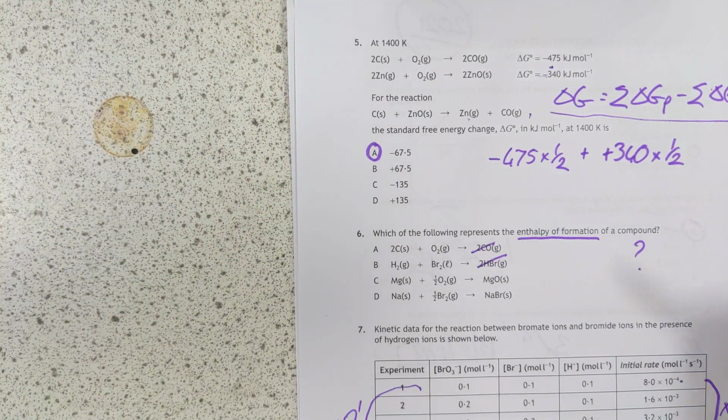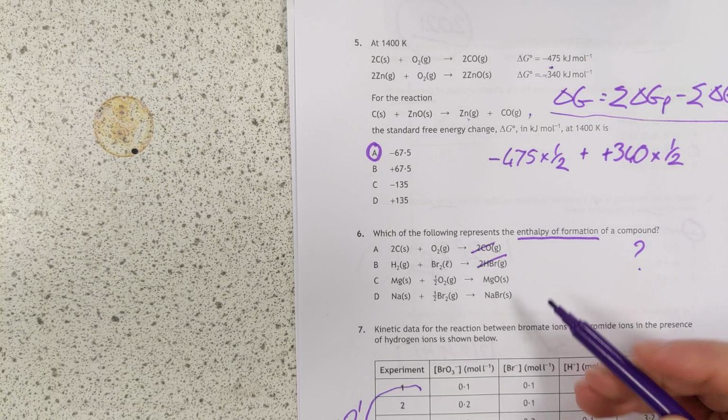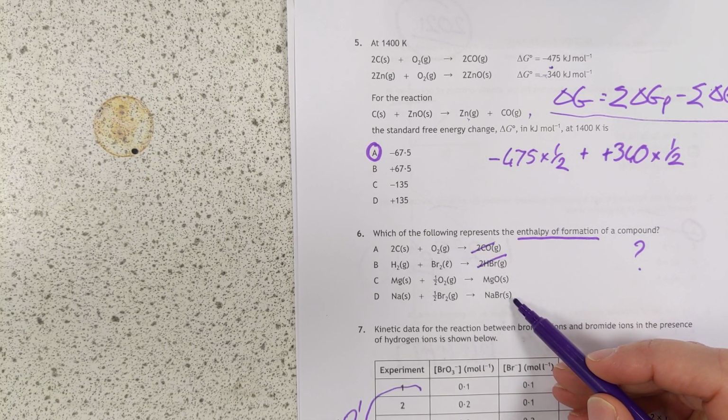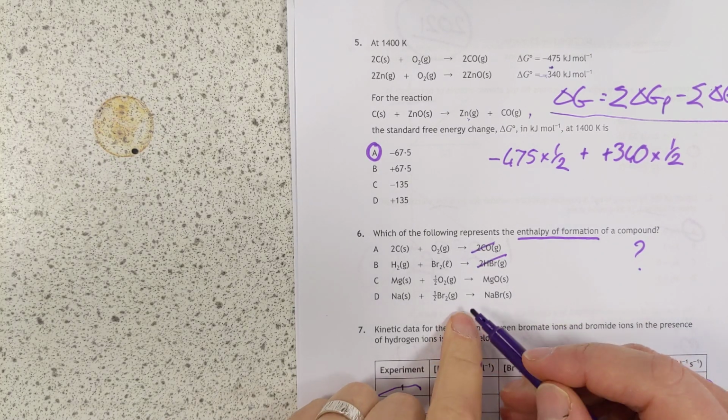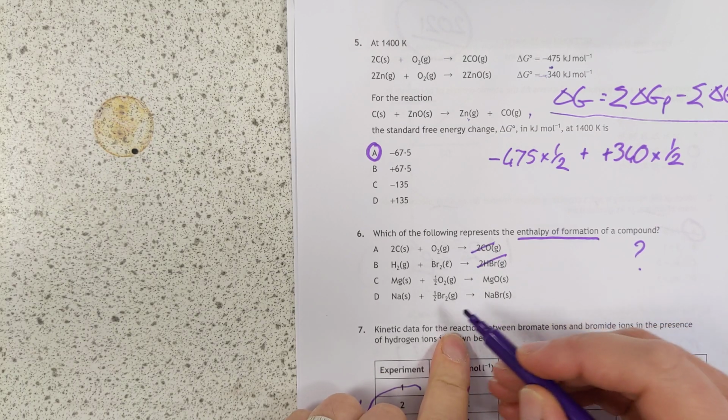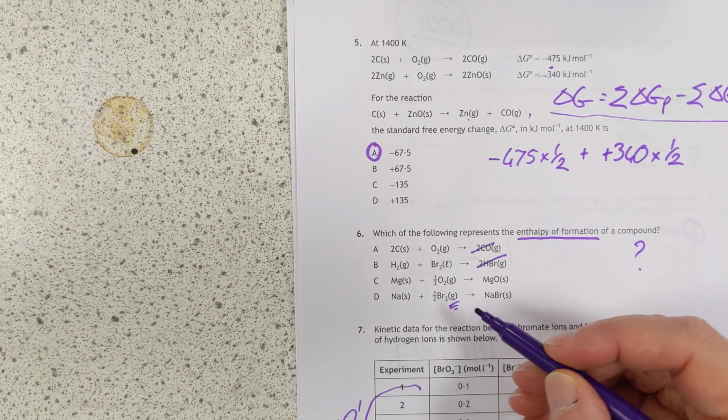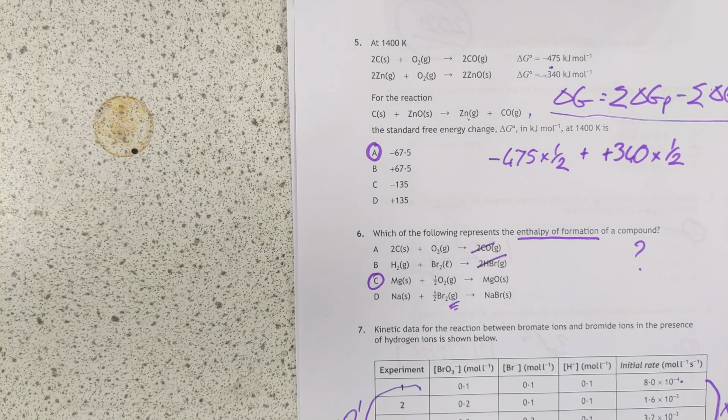Which of the following represents the enthalpy of formation of a compound? Maybe sodium bromide isn't... Oh, I was about to say, I'm pretty sure sodium bromide is a solid at room temperature. That's a gas, hey? Which means the answer is 6.